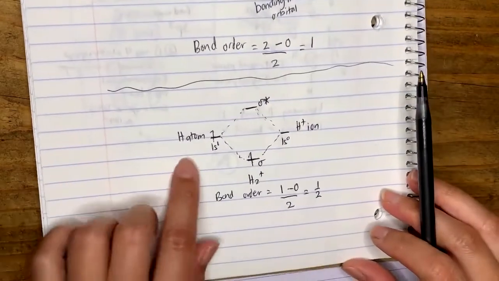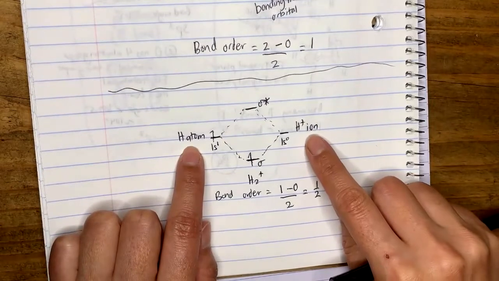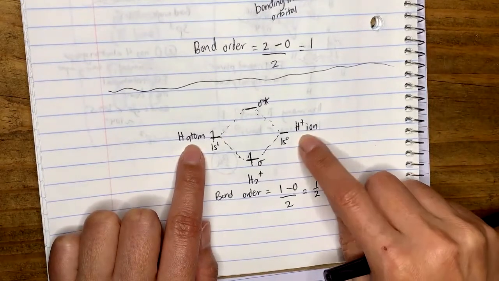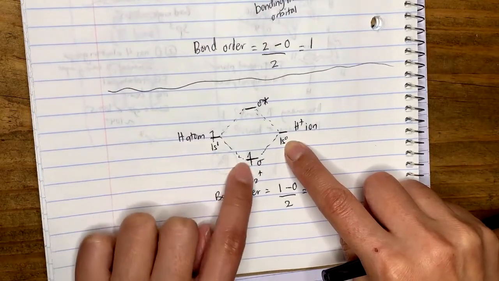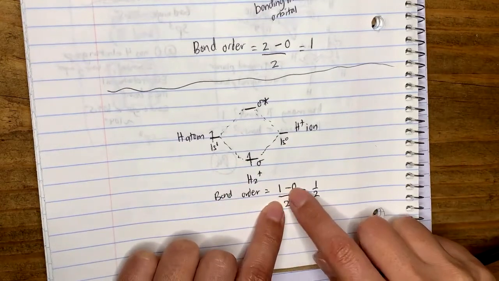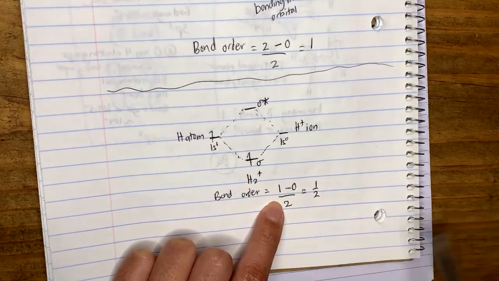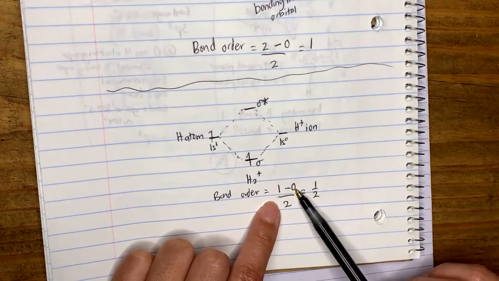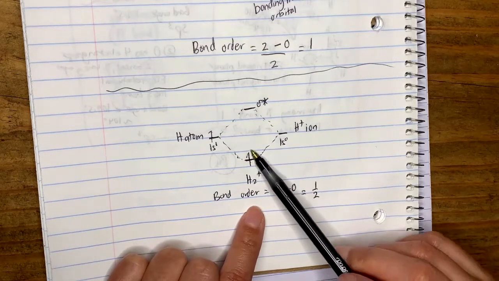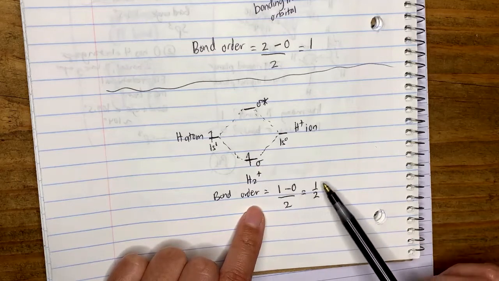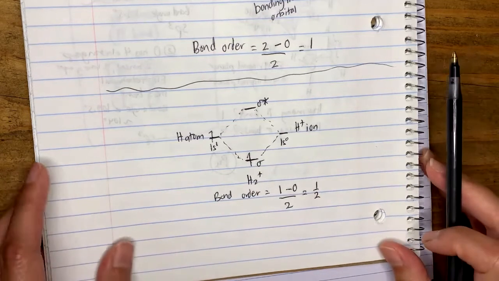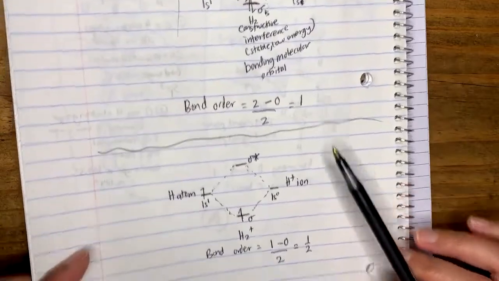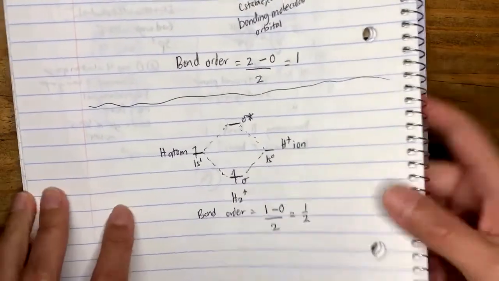What if I went crazy and wanted to combine an H atom and an H plus ion? This one has no electrons, this one has 1. I'm going to put 1 down here. So it's 1 minus 0 over 2, because the formula is bonding electrons minus antibonding electrons divided by 2. I only have 1 to fill in the bottom. That's why my bond order is a half. The higher the bond order, the better, so this one is a better bond than the second option that we just drew.